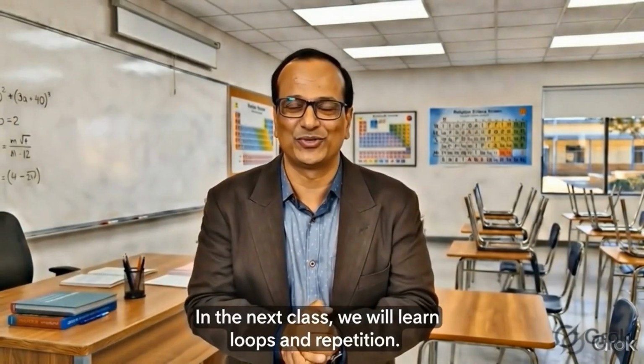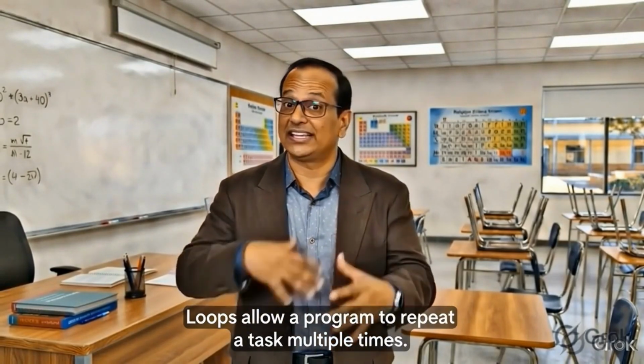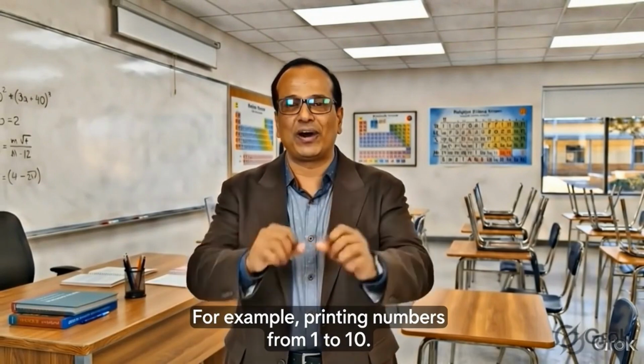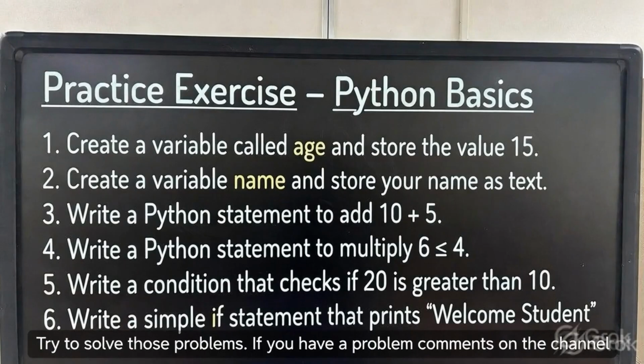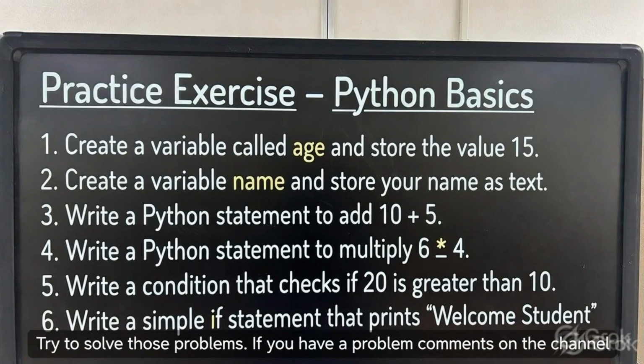In the next class, we will learn loops and repetition. Loops allow a program to repeat a task multiple times. For example, printing numbers from 1 to 10. Practice exercise for Python basics. 1. Create a variable called age and store the value 15. 3. Write a Python statement to multiply 6 times 4.